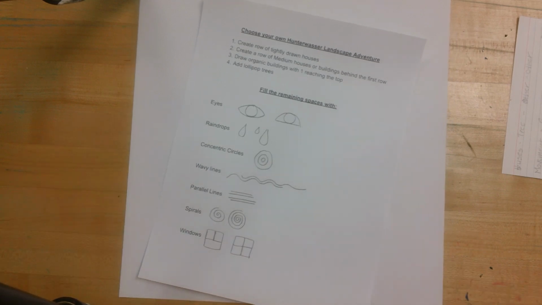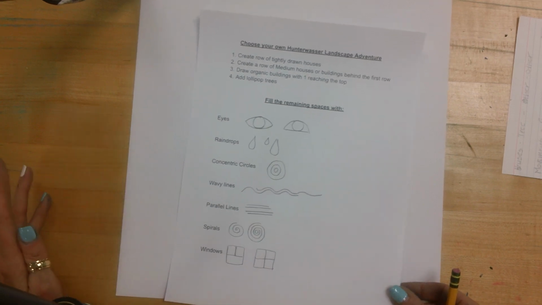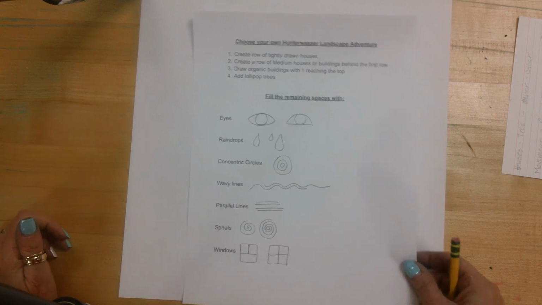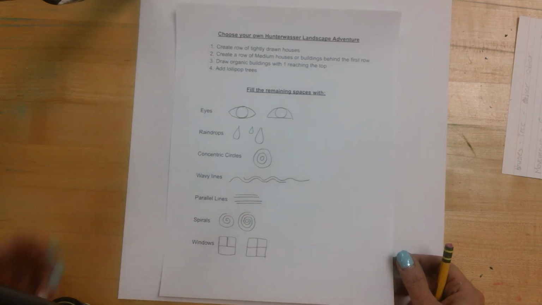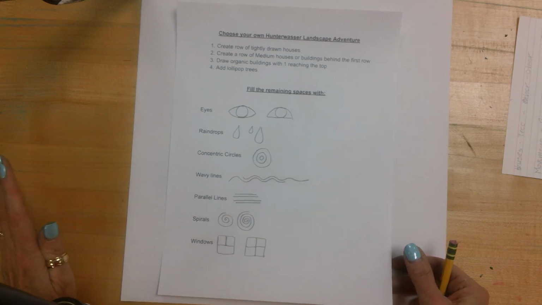You are first going to take an art walk with your sketchbook and look at several of his paintings and learn a little bit about him. But now, when you are ready to sit and create your own landscape, you're going to have this sheet. It tells you what to do. The way you create it, it's going to turn out very unique, all your own.